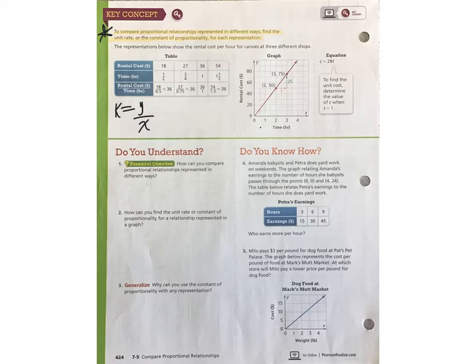On a graph, you're looking for the ordered pair (1, R), if it's easy to identify, or you are finding the difference between your Y values and your X values, and again, you're dividing them. So it's a Y over X relationship. And in the equation, recall that your equation for a proportional relationship is Y equals K times X, where K is the unit rate.